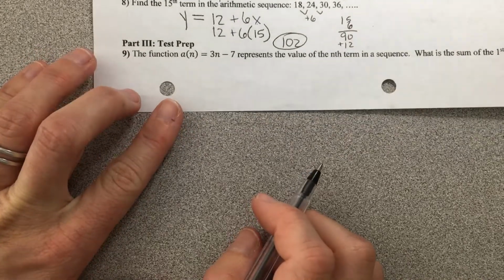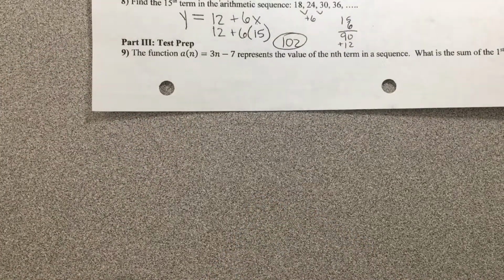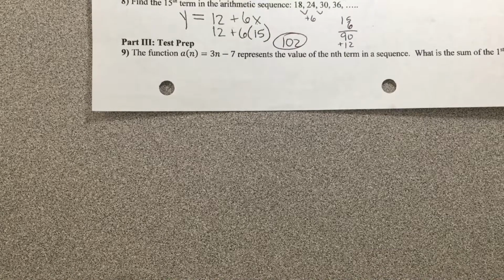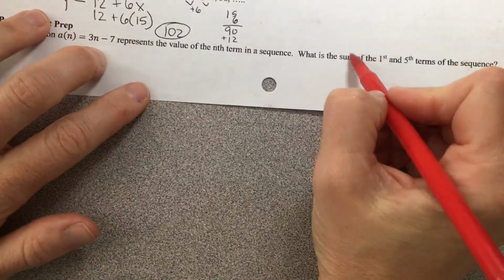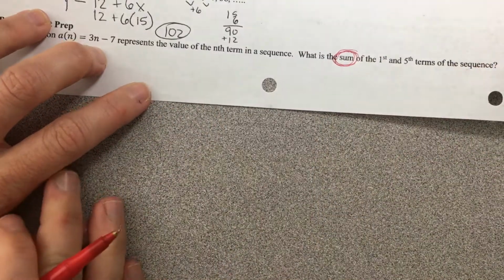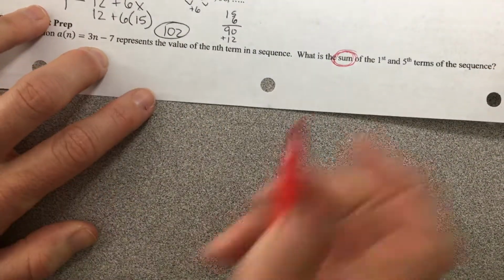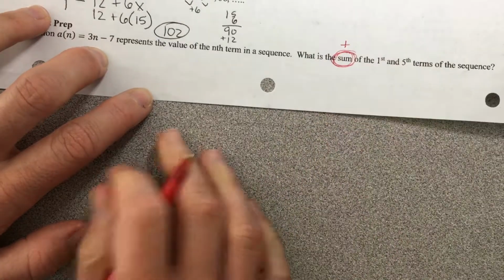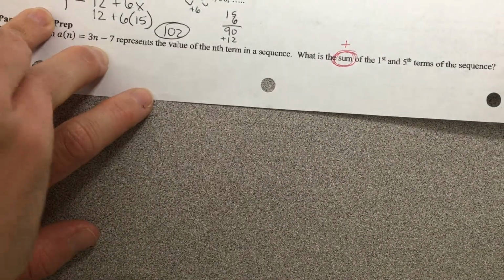All right. Number 9. The function a of n equals 3n minus 7 represents the value of the nth term in a sequence. What is the sum of the first and fifth term of the sequence? What's a word I should circle? Sum. Sum means to add, okay?